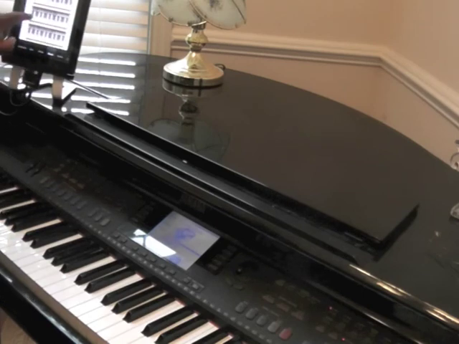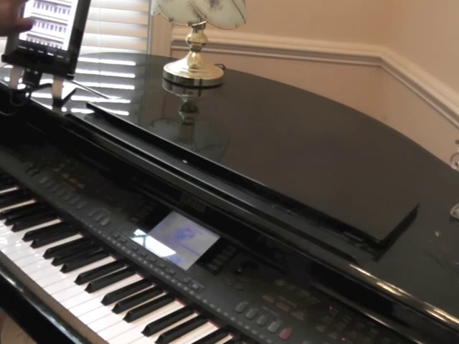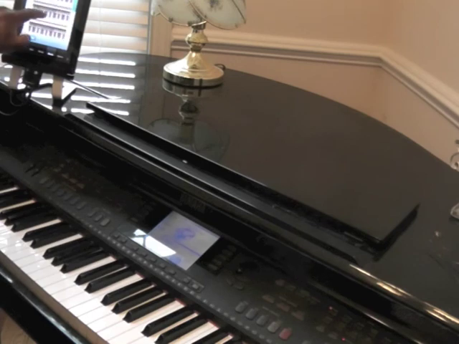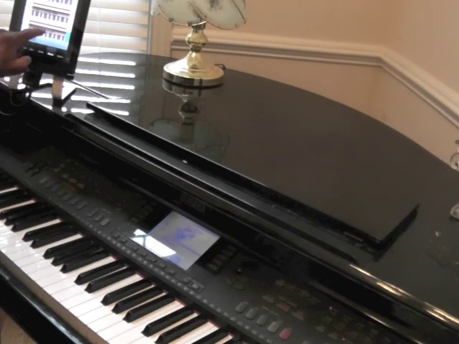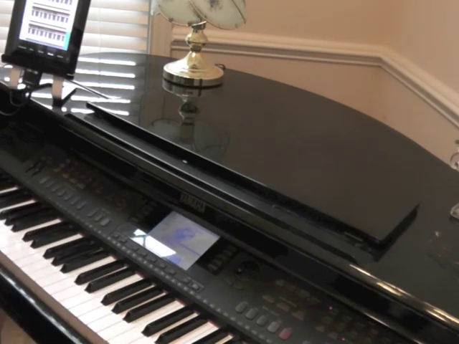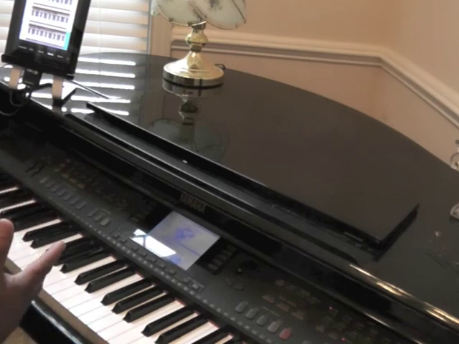Okay, so we end. Okay, let's hear the whole thing. Like I said, it's really up to you to tailor it to whatever sound you want. If you don't like that chord, you can easily go back and pick another one.